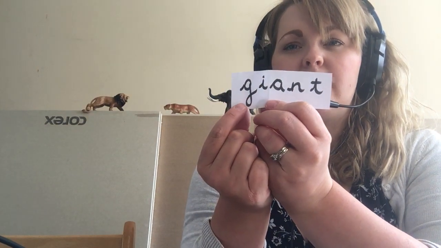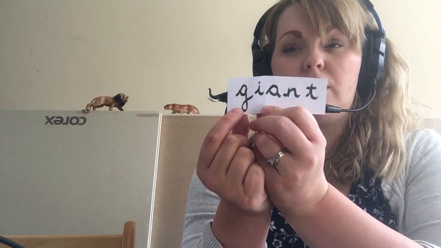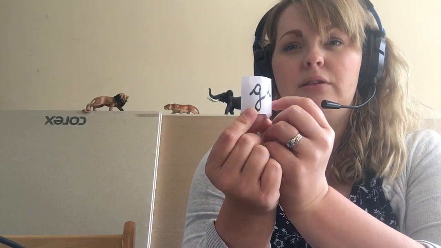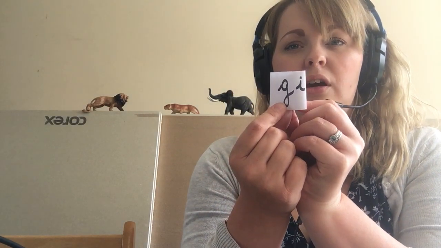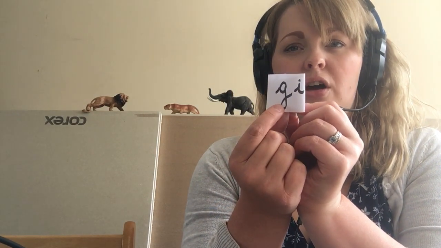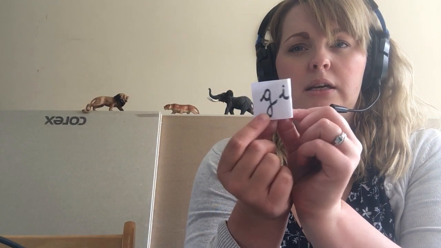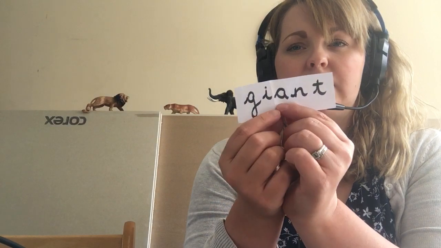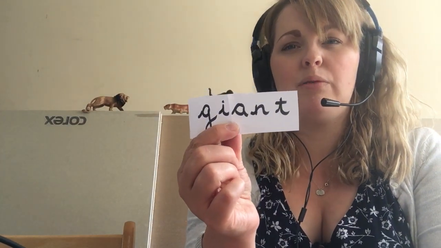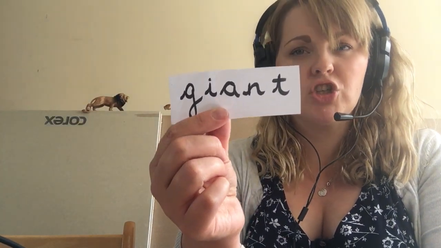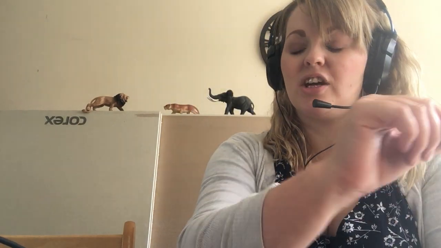Let's have a little look at our next word. This sound just here is not going to be a G, it's going to be a J. Okay, so let's have a little look then. We've got J, I, Jai, Ant, giant. Say it after 3. 1, 2, 3. Giant. Well done. A giant is something very, very big, isn't it?